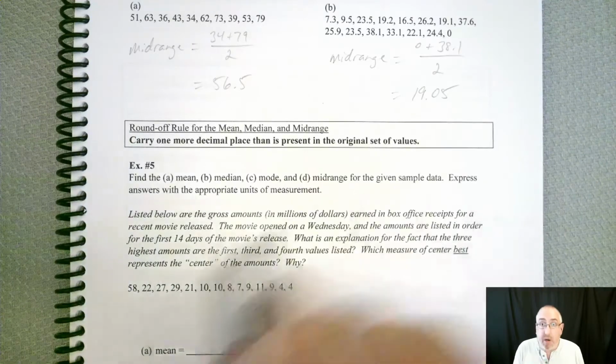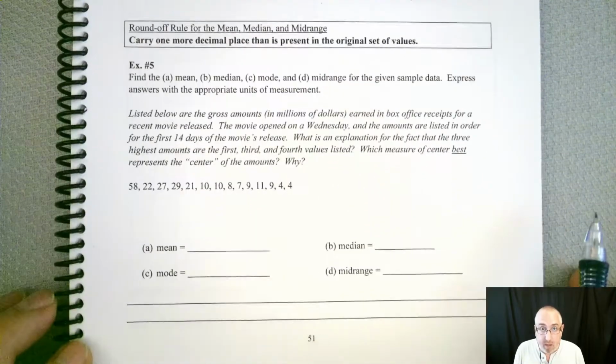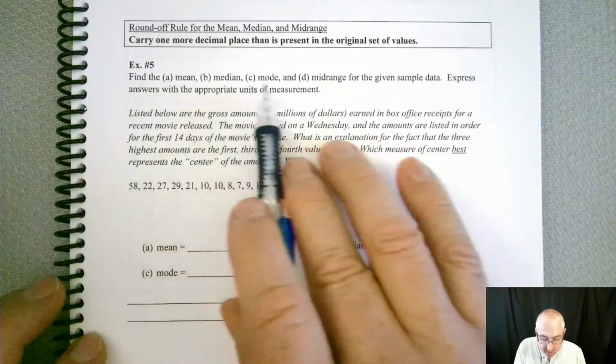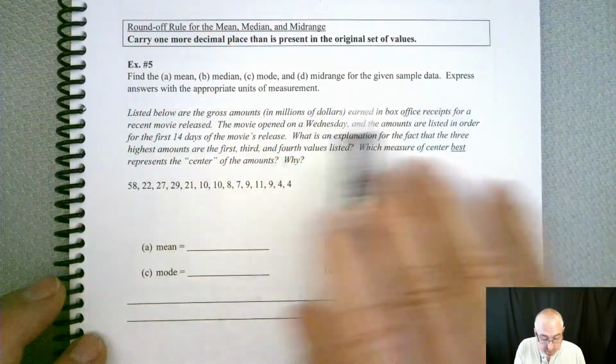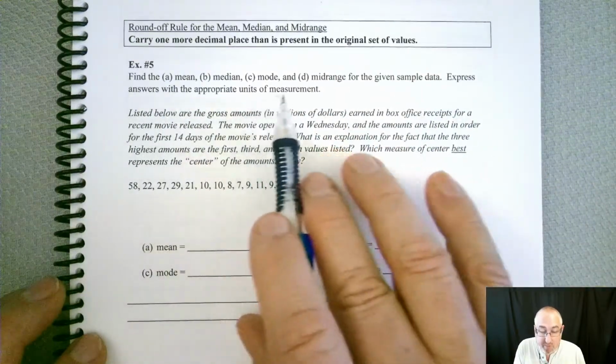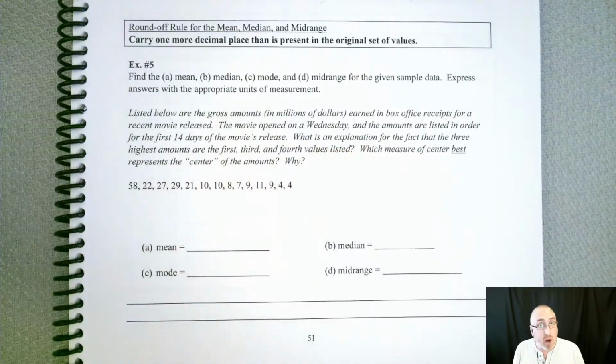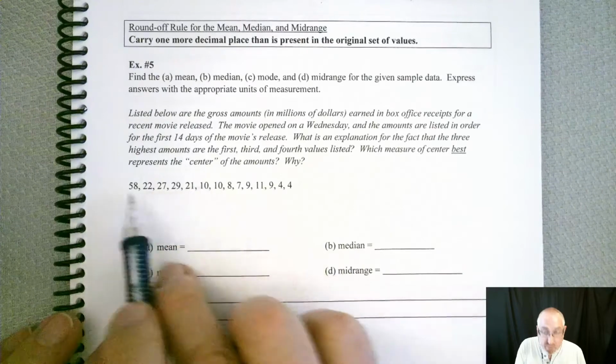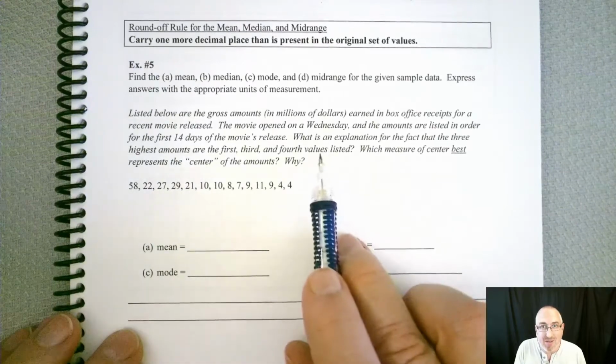All right, so let's put it all together now in a single problem. We want to find the mean, the median, the mode, and the mid-range for the given sample. Express the answers with the appropriate units of measurement. So again, units are important for this stuff. Don't leave them off. There's no units expressed here, but what does it say in the question?